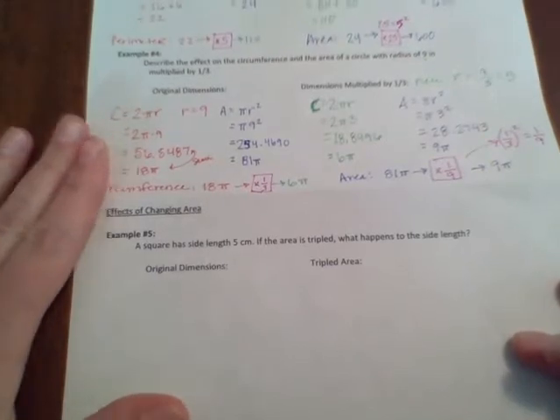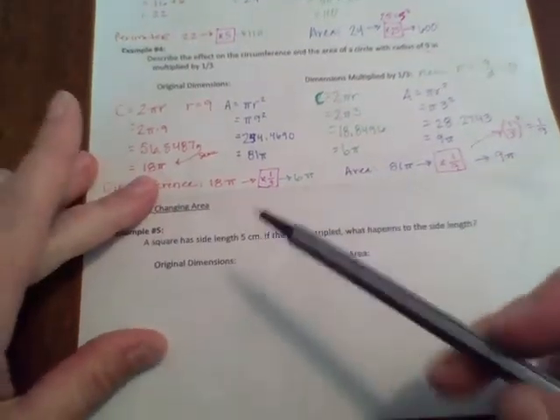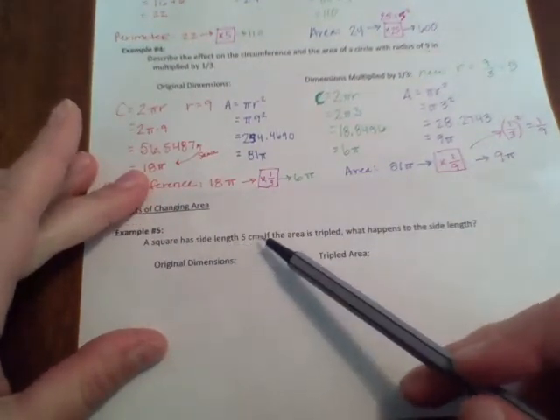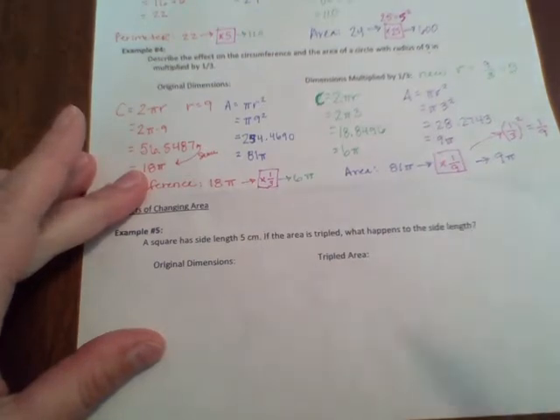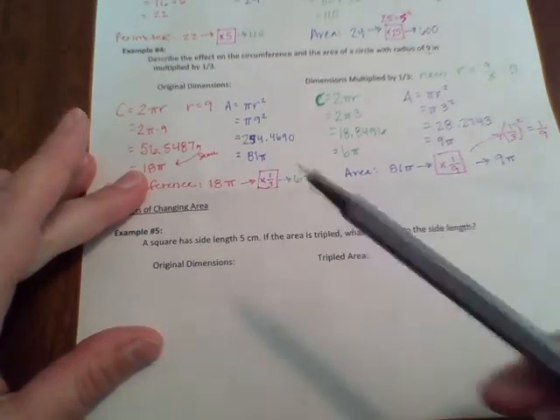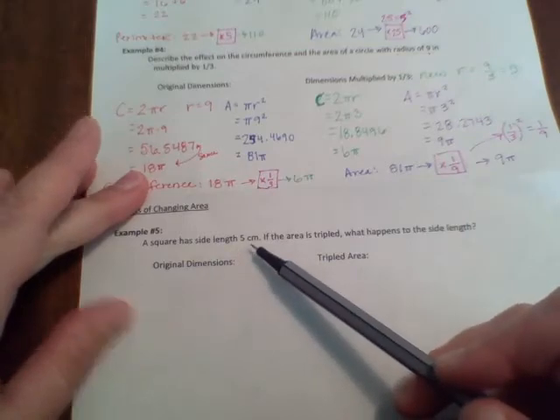All right. So here's our next piece here, which is just effects of changing area. So now instead of going from the dimension to the area, we're going to go from the area back to those lengths. So a square has a side length of 5 centimeters. If the area is tripled, what happens to the side lengths? All right.